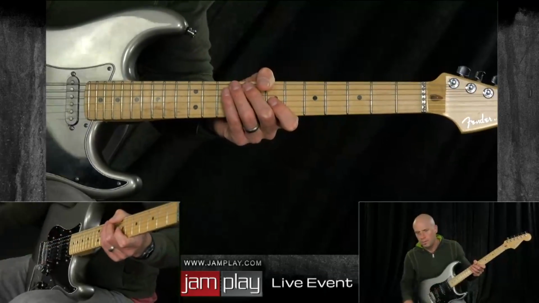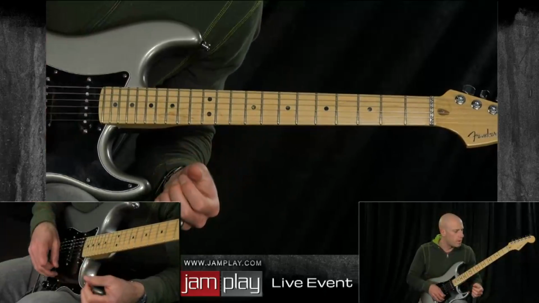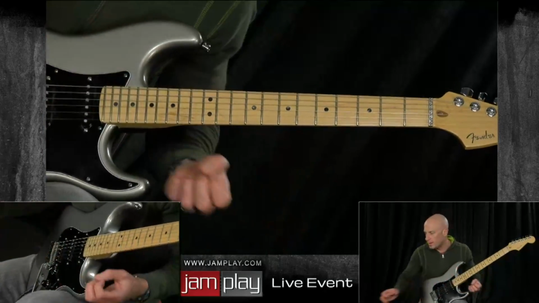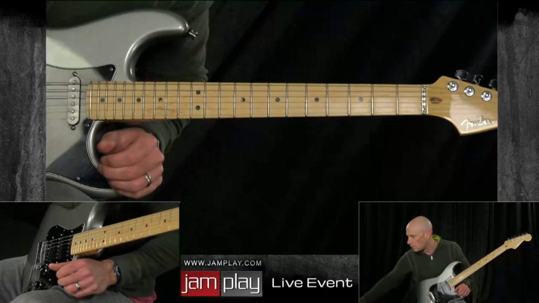Okay, that's mainly me approaching it from A minor. Now here, let's try C. Although I will emphasize A minor on the A minor chord. Oh, that was recorded.